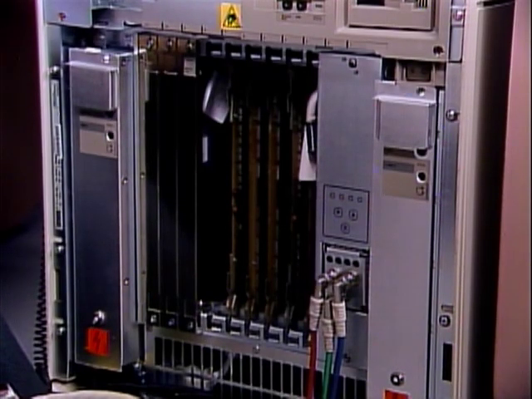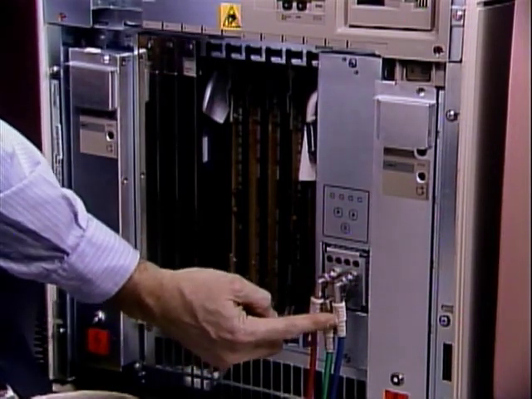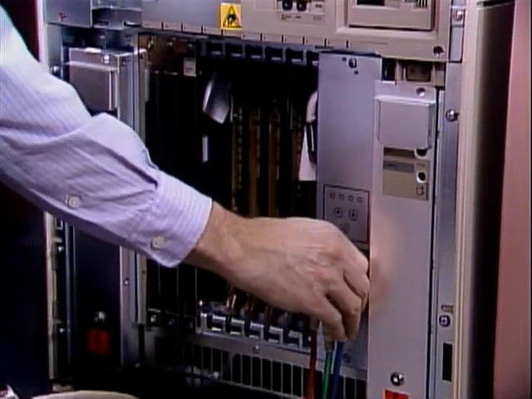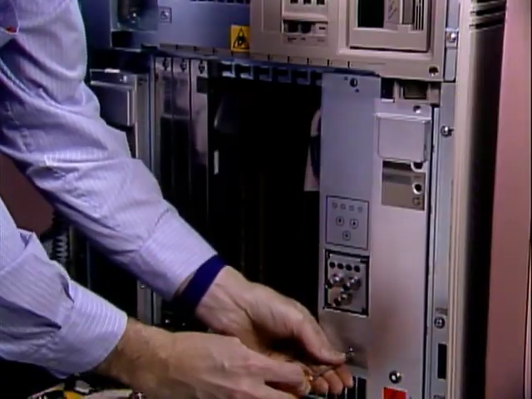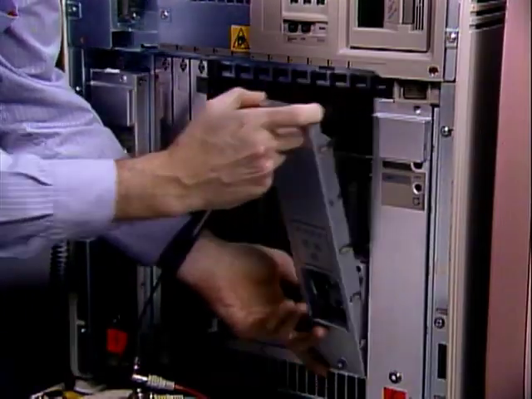Next, we will discuss the procedure to remove a graphics module. Remove the red, green, and blue video cables from the HDI front plane. Remove the cover by releasing the 2 captive screws and pulling it free from the card cage.